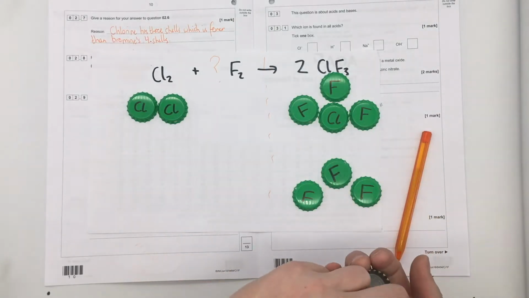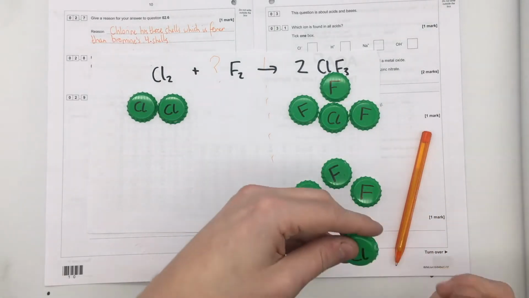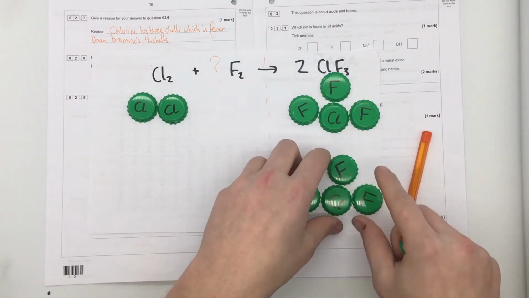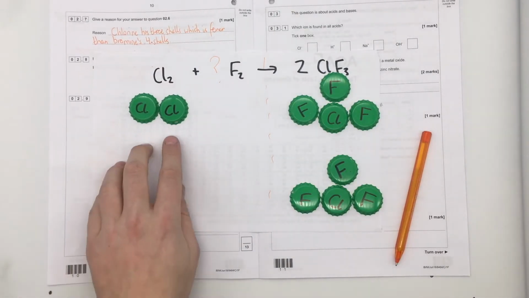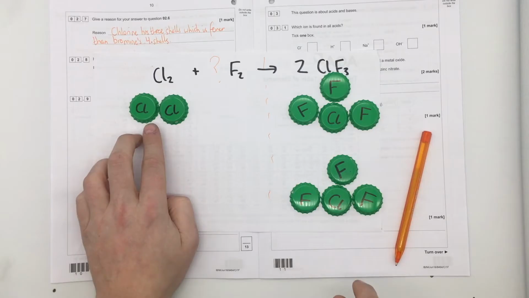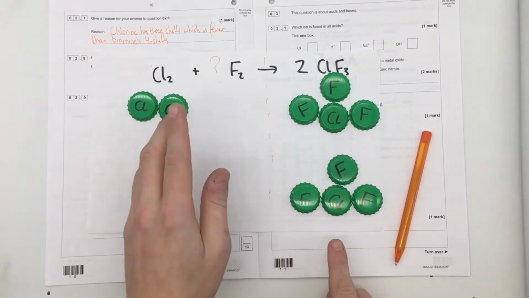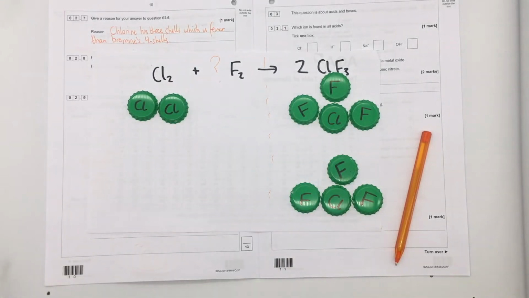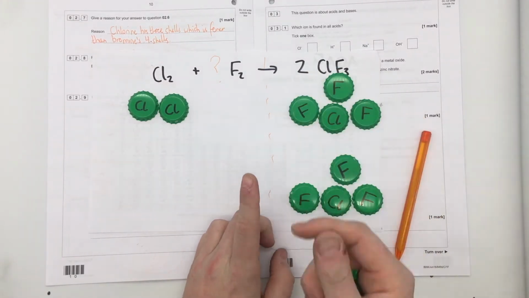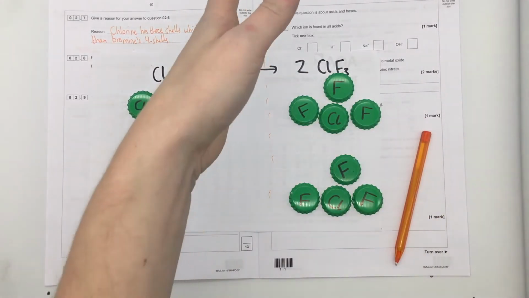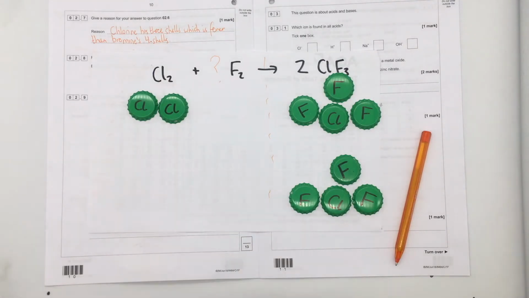Okay, so I've got 1 to go with that lot, and 1 to go with that lot. So the question now is, how many F2s do I need to balance the equation? Well, look, if I count the number of Cl's, I've got 1, 2 on this side, and 1, 2 on this side. If I look at the fluorines, I've got 1, 2, 3, 4, 5, 6. So I need to have 6 fluorines on this side. I get told they come in pairs.